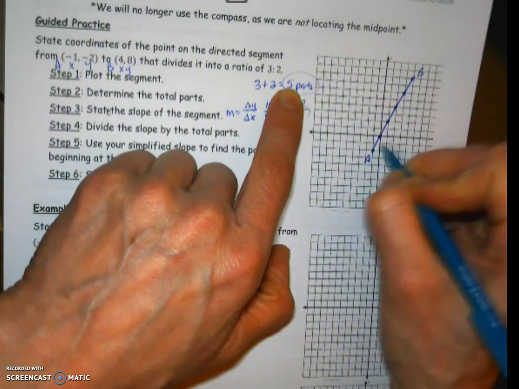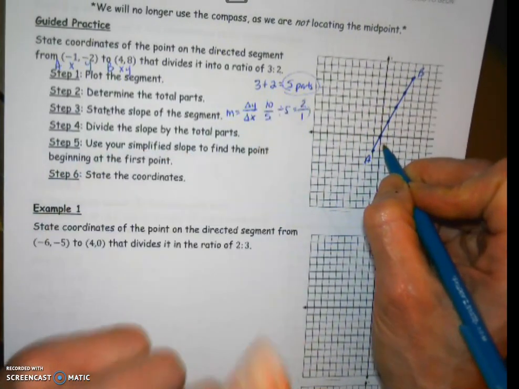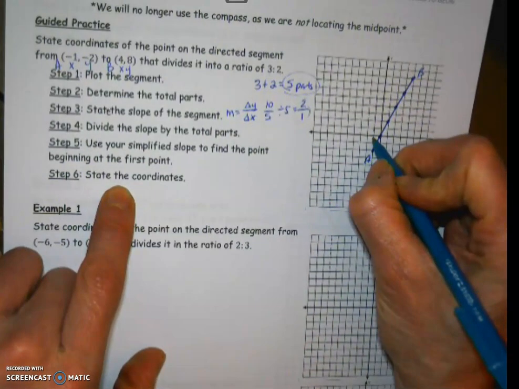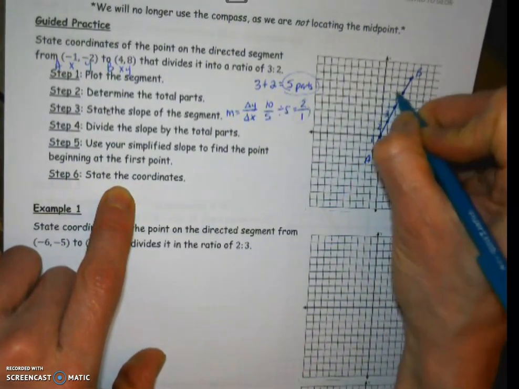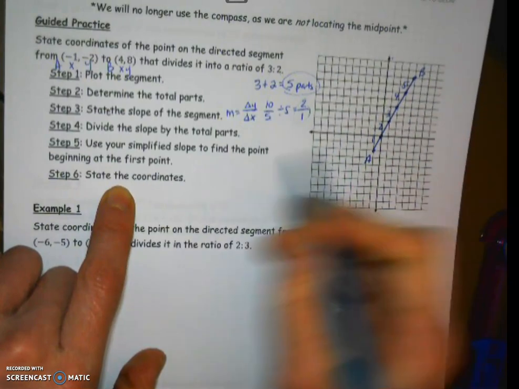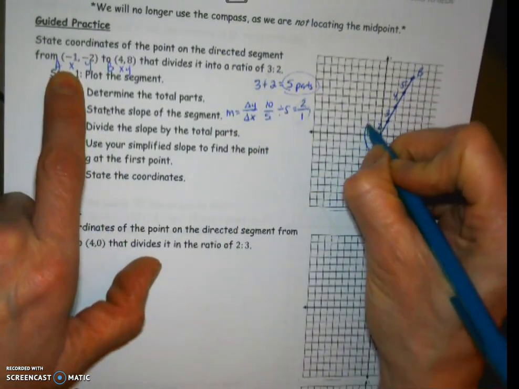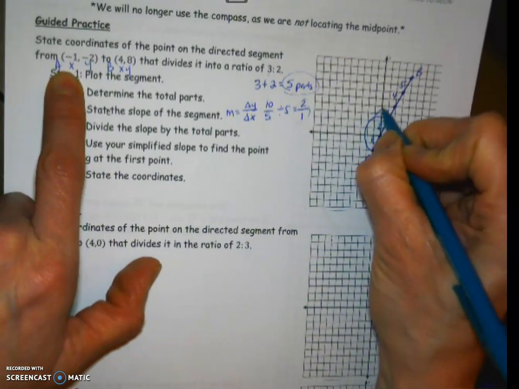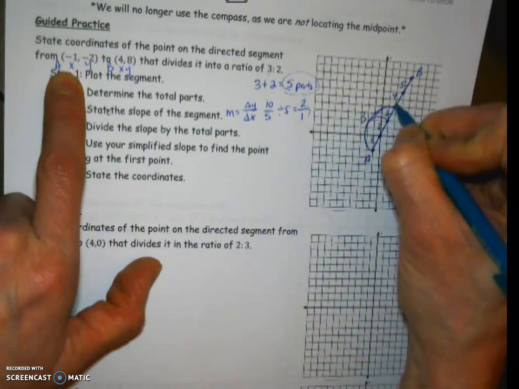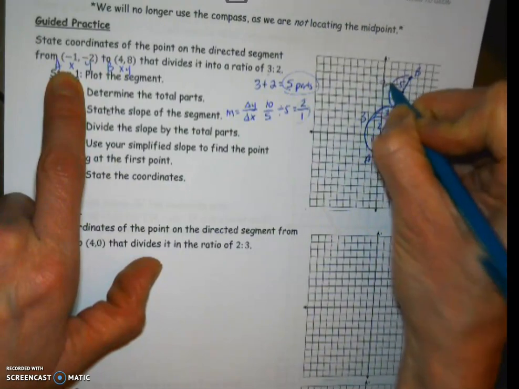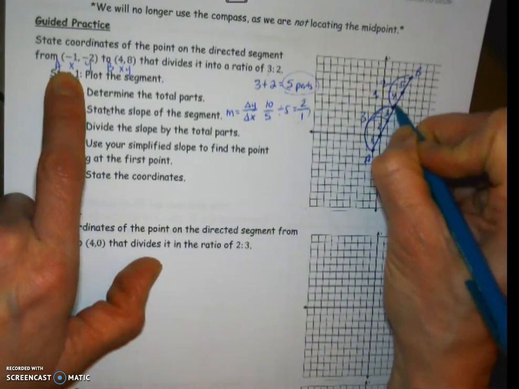Okay, so if you end up doing this and you don't end up back on your line, then you know you made a mistake. So now look what we have. We have 1, 2, 3, 4, 5 equal parts. So what do they want? They want 3 parts closest to A. 1, 2, 3, that's going to be here. That's going to be 3 parts, and then 2 parts closest to B. So 3 to 2, it's going to be this point right here.